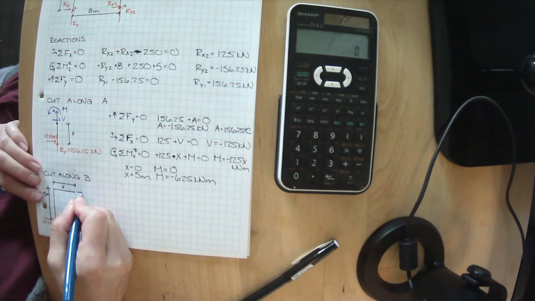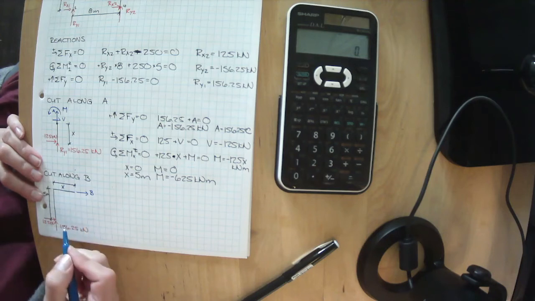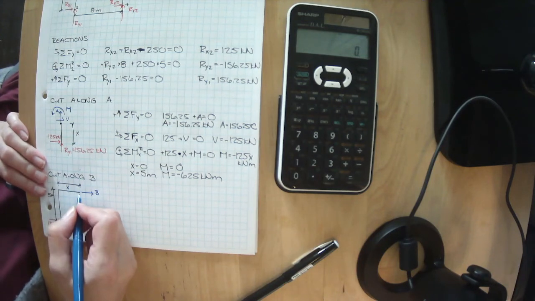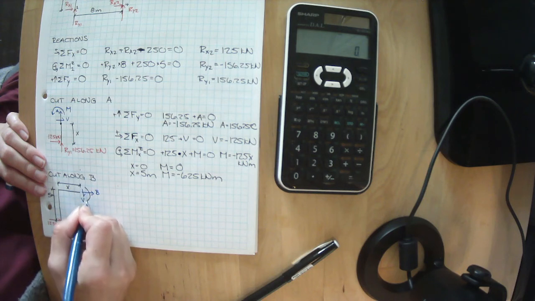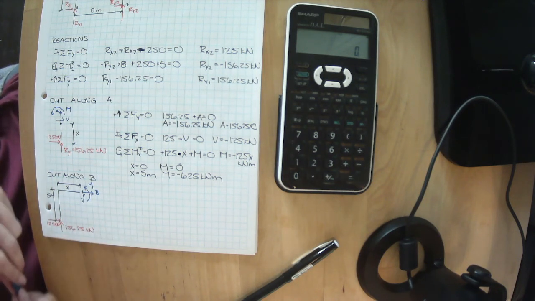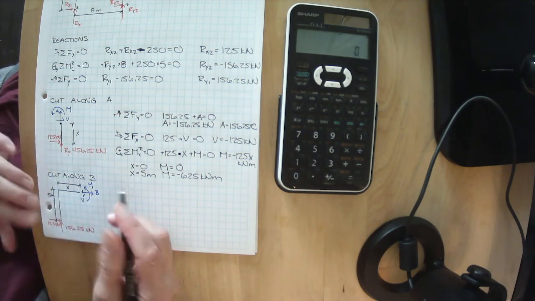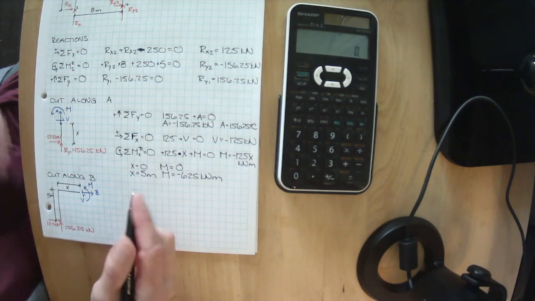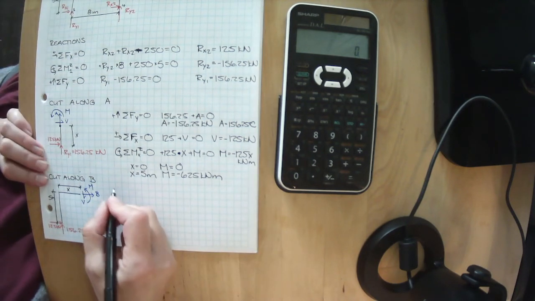This is member B, so there could be an unknown axial force. I'm going to draw it in tension because I don't know what direction it is. I have an unknown shear and an unknown moment. So now I can use my 3 equations to solve for what is stopping this frame from flying off into space, or what it takes for this to be in static equilibrium.